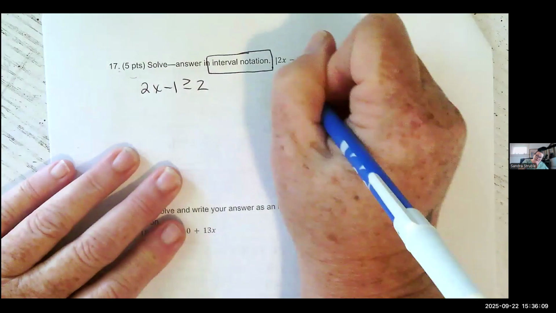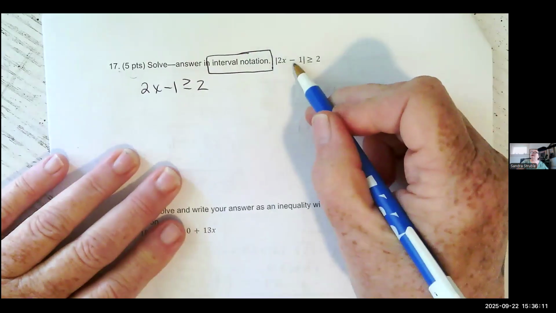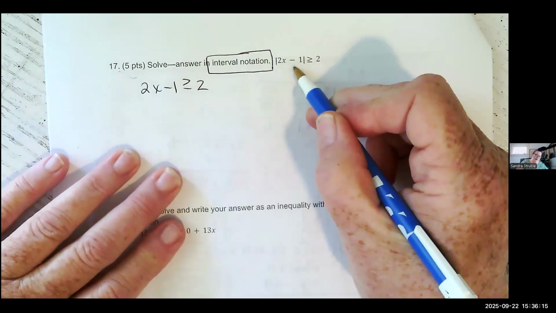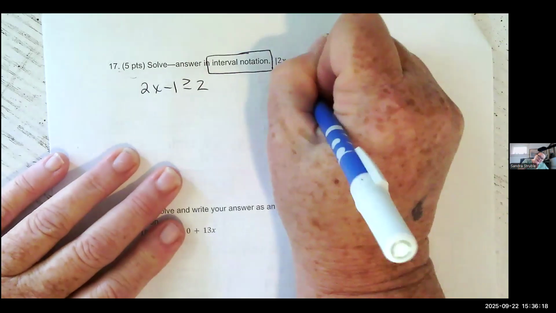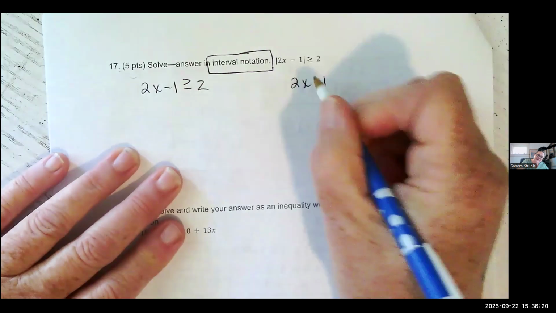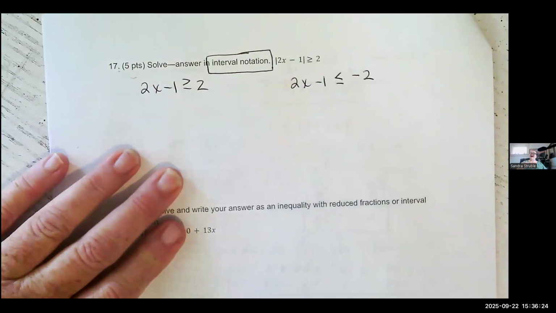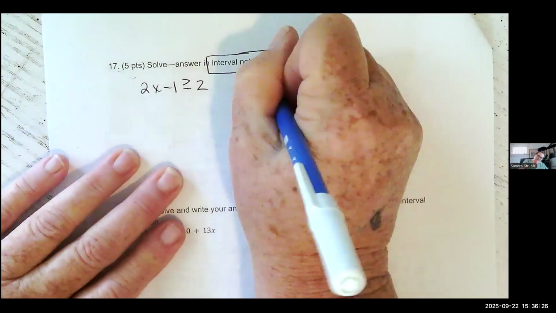And for some reason, people are changing the sign in here. I've never shown you that. I don't know where that came from. Please don't ever do that again. Just rewrite the 2x minus 1, flip your inequality, and change the sign of your constant. That is how you do the second piece to this.